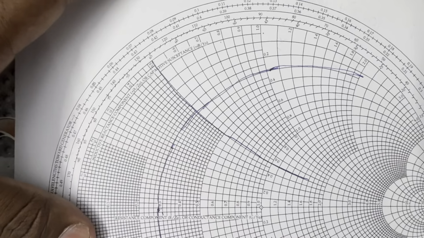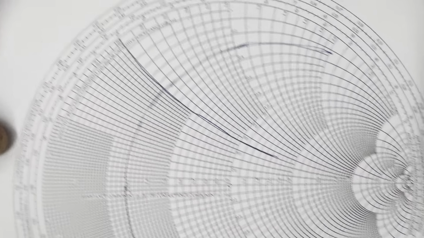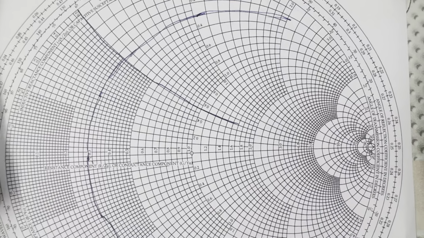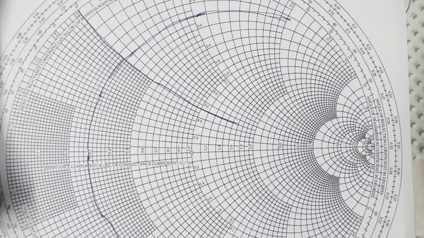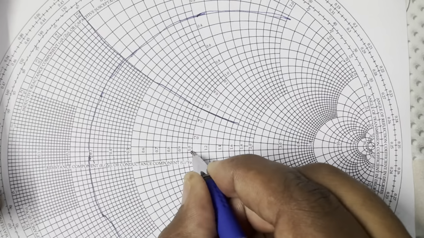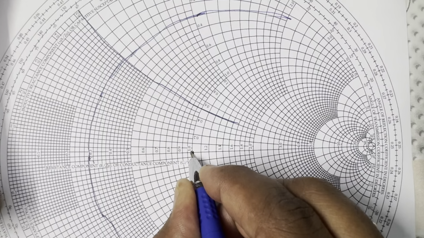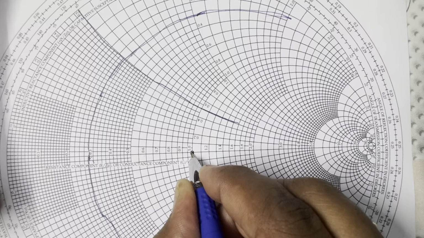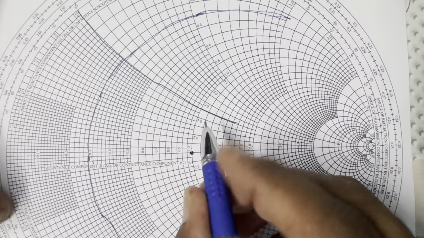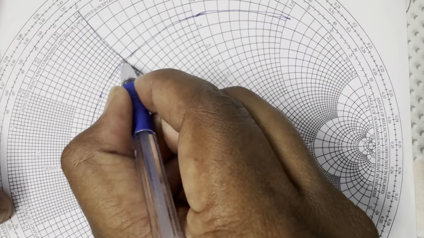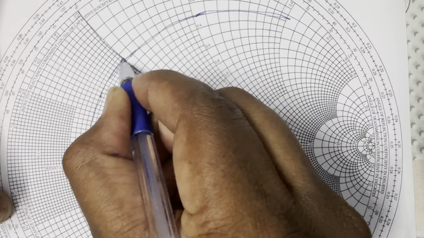Highlight the 0.5 circle. Now again take the compass. Place the compass needle at 1, and take the radius from this point to this point, the intersection point.